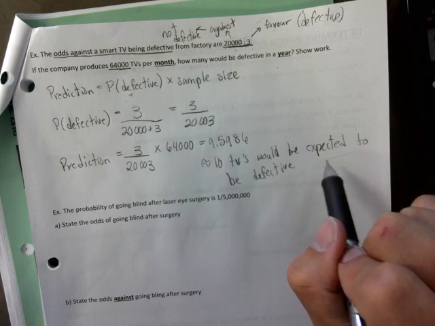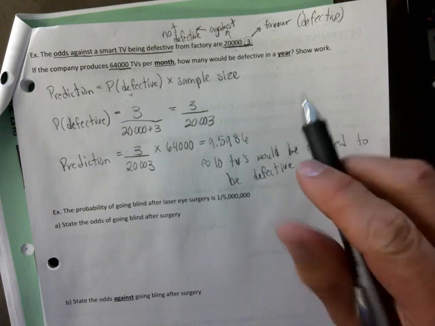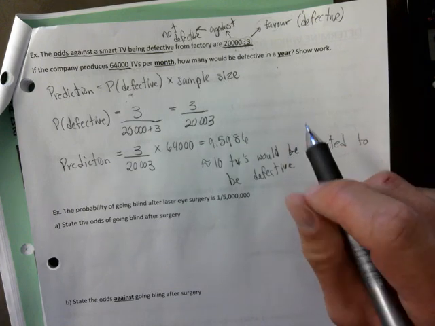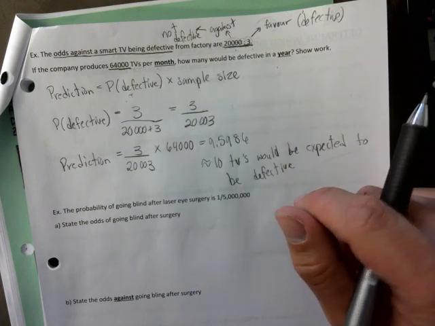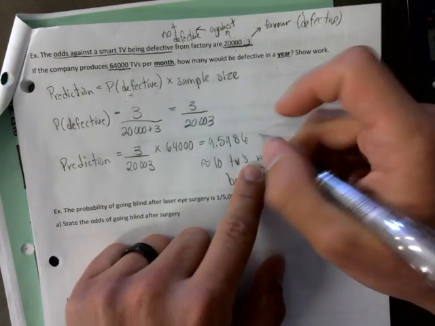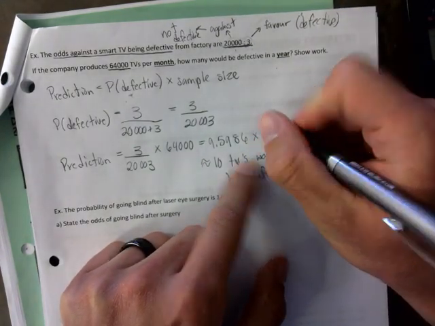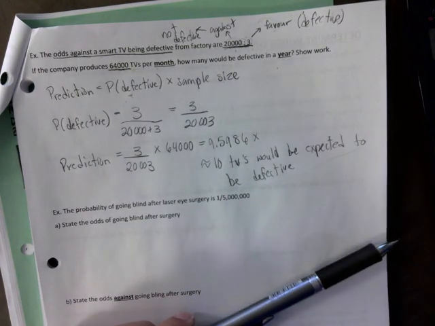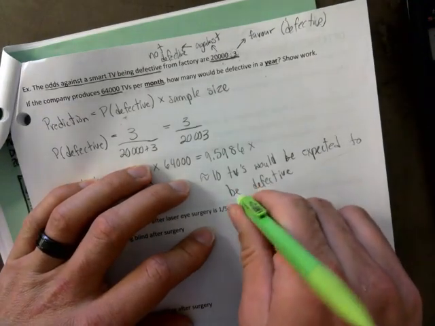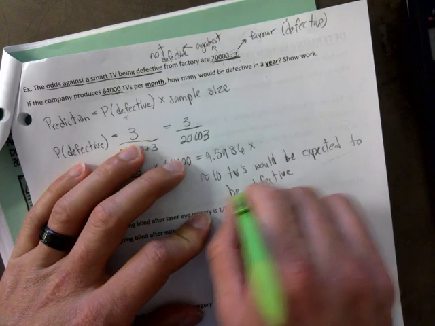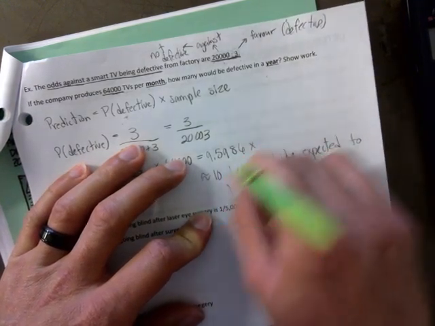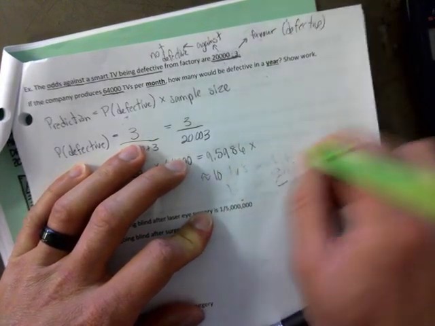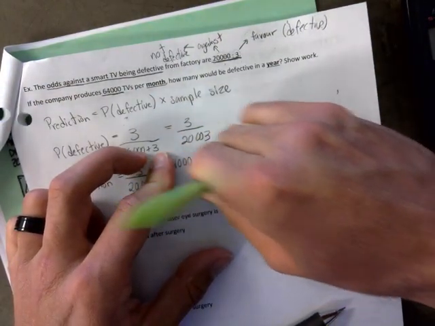So how would we get the number of TVs defective in a year? Exactly, yeah, we can multiply. Thanks for pointing that out. It's not our answer, but we needed one more step.